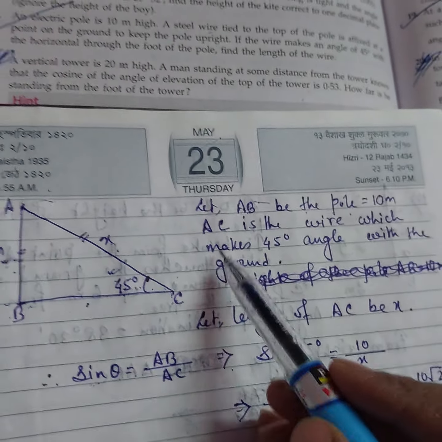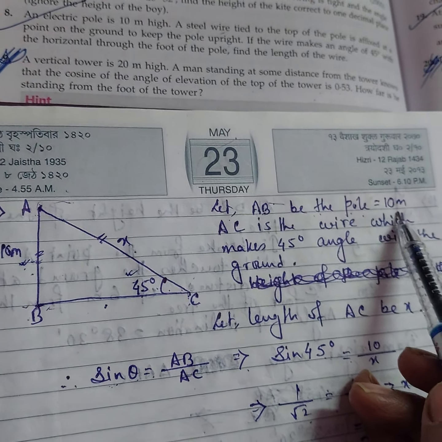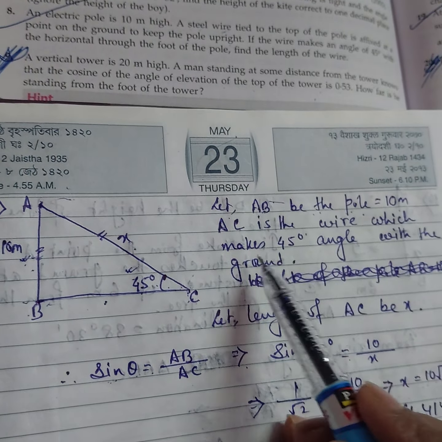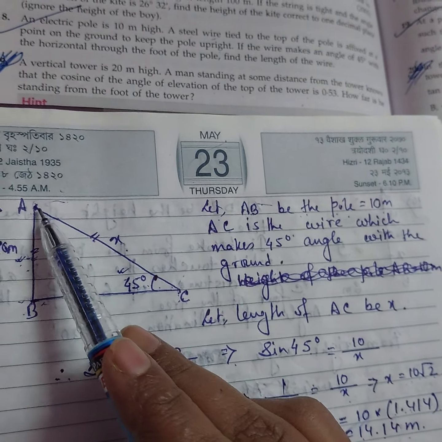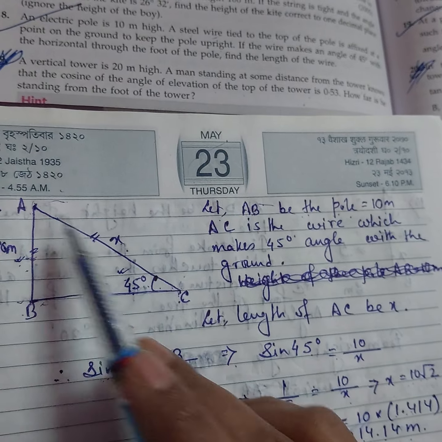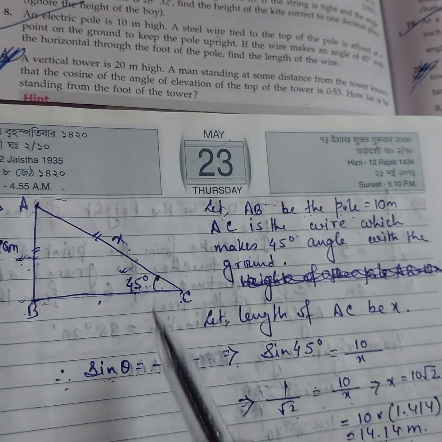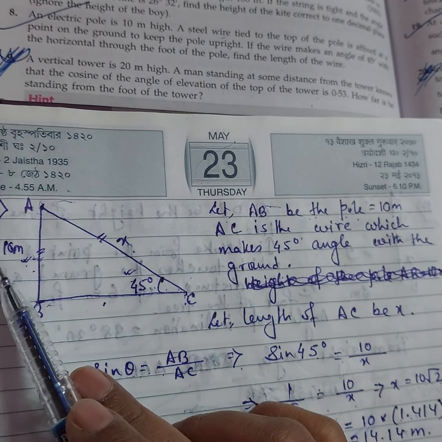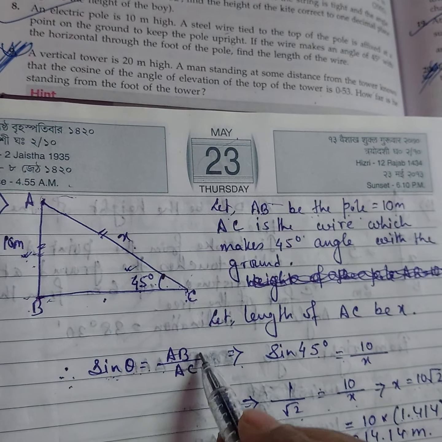Okay, so see the statement first. Let AB be the pole, that is 10 meters. AC is the wire which makes a 45-degree angle with the ground, and let the length of AC be x. Therefore sin theta is equal to perpendicular by hypotenuse, that is AB by AC.